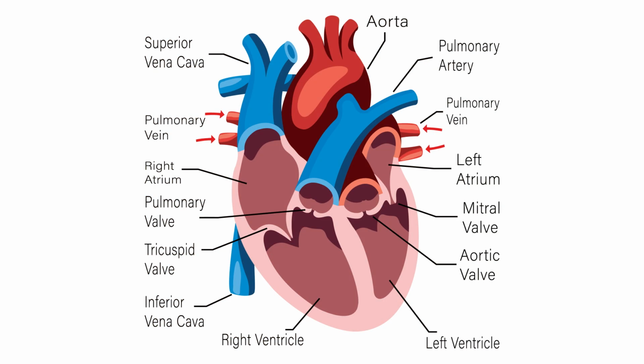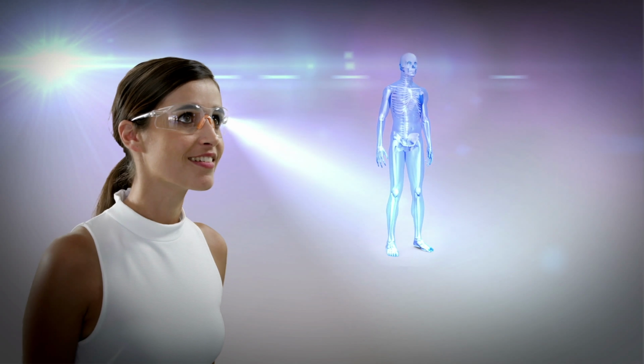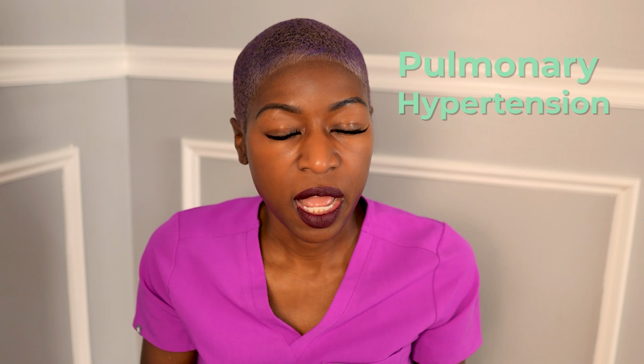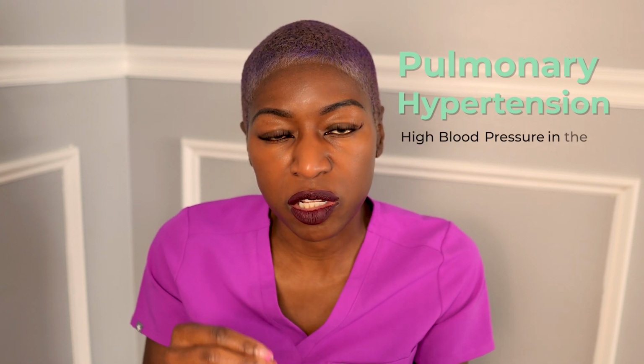Once you understand that the tricuspid valve is between the right atrium and the right ventricle, and the mitral valve is between the left atrium and the left ventricle, you can start to visualize things as I'm explaining them to you. Let's say this patient has pulmonary hypertension, high blood pressure in the lungs.